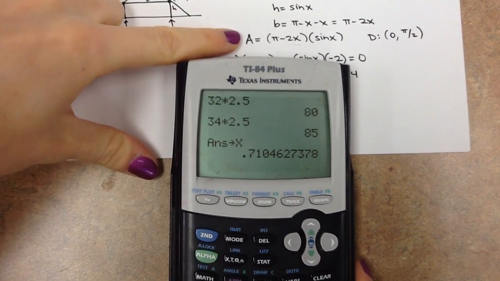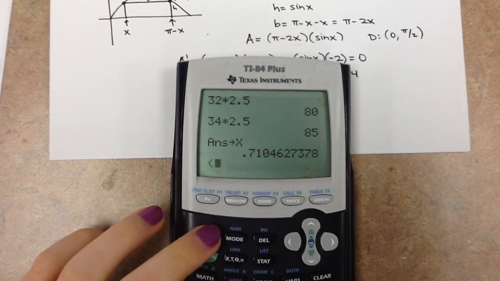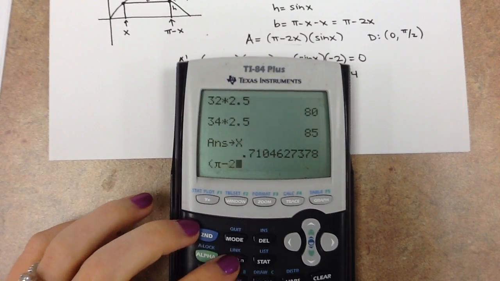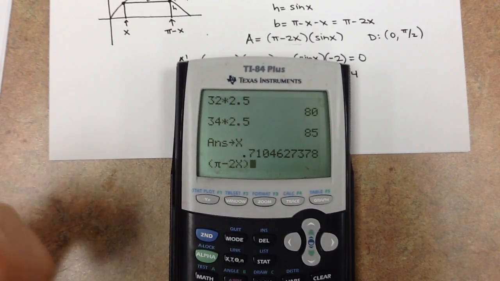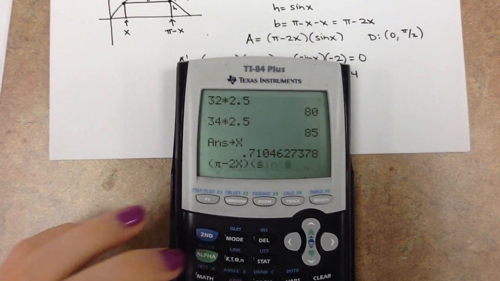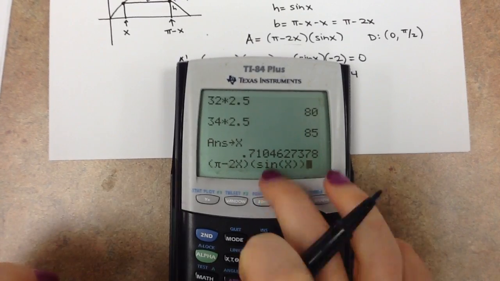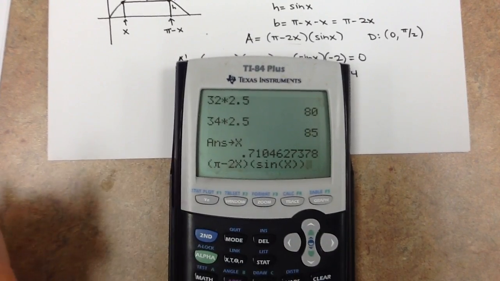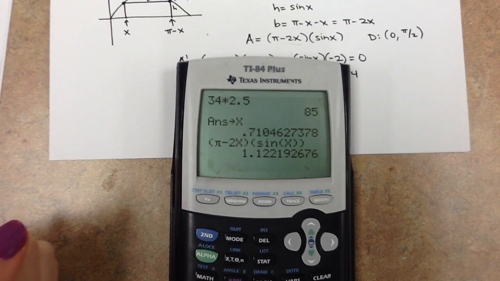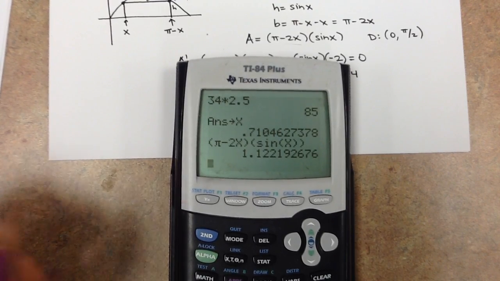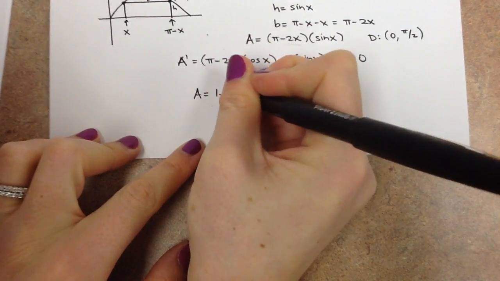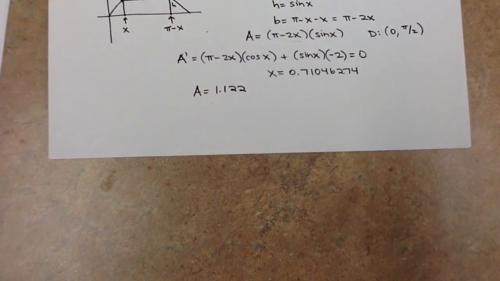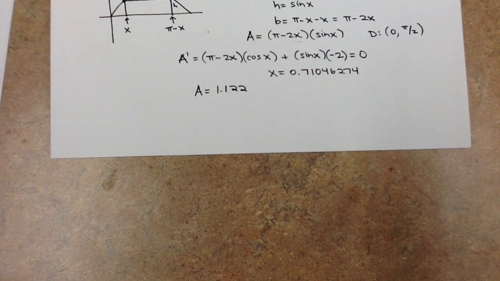So let's plug into this area formula right here. So in parentheses, we've got pi minus 2 times x, and I can just hit the x, and it automatically inputs that in, and then times the sine of x, and then same thing, it automatically inputs this value for x. So hit enter, and this is what I get for my area, 1.122. And then no units were given at all, so I really don't have to give any units in my answer.